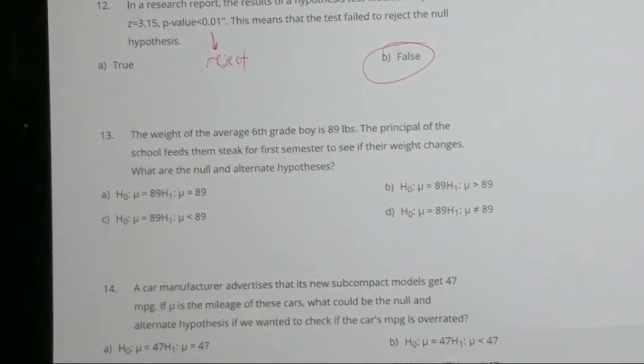The weight of the average 6th grade boy is 89 pounds. The principal of the school feeds them steak for first semester to see if their weight changes. That's a weird school. What are the null and alternate hypotheses? Well, the assumption is that the principal is trying to see if their weight changes.